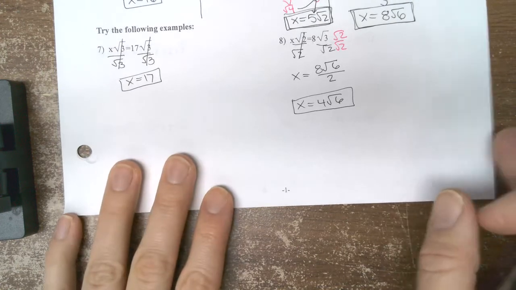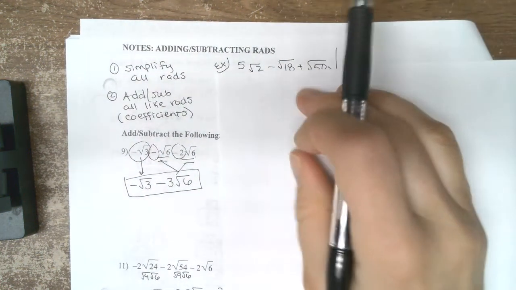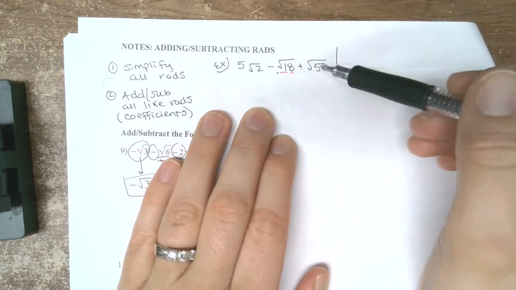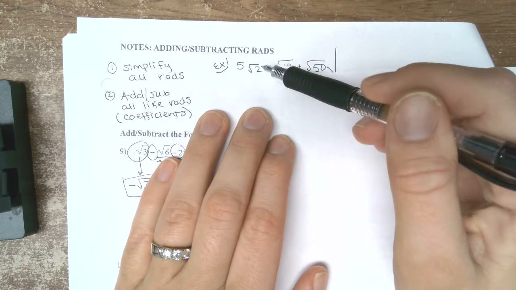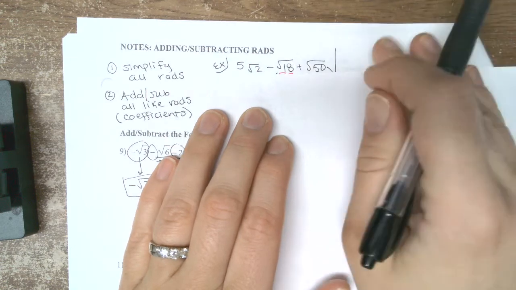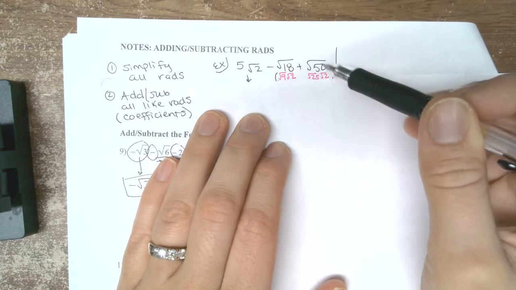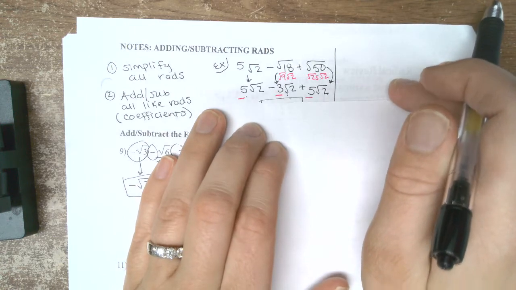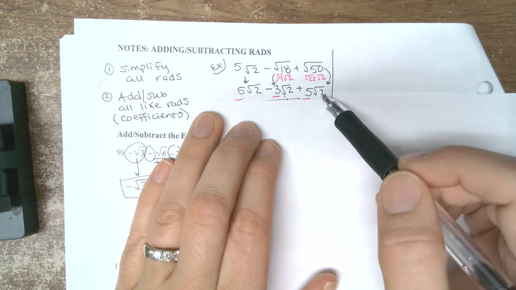The last skill that we worked on today was adding and subtracting rads and a review of that. So when I add and subtract radicals, here's, let me cover up the bottom part of my example. Here's an example of wanting to add some rads together. The first thing I do is I simplify all of my rads, so each term. Now my first term here is already simplified. There's no perfect square factors left inside this radical. But the square root of 18, I can break into 9 and 2. And 50, I could break into 25 and 2. So I simplify any radicals that I can. So you can see I simplified 18 and 50.